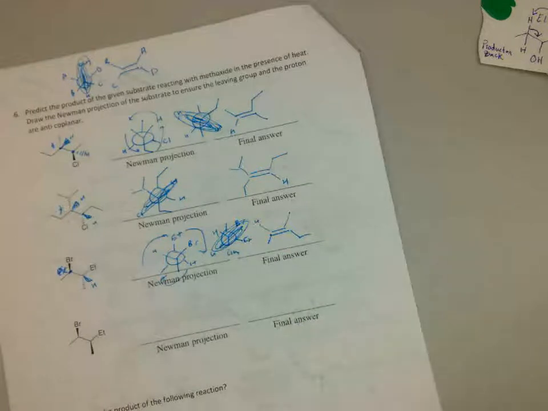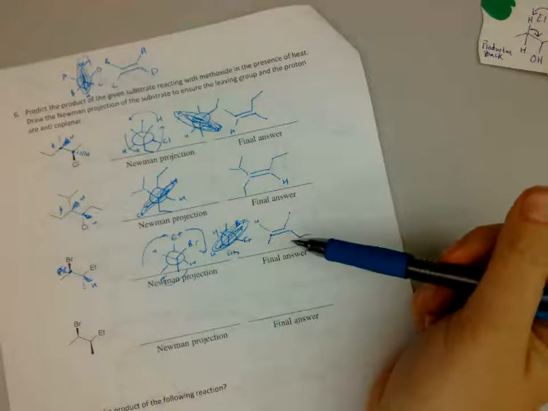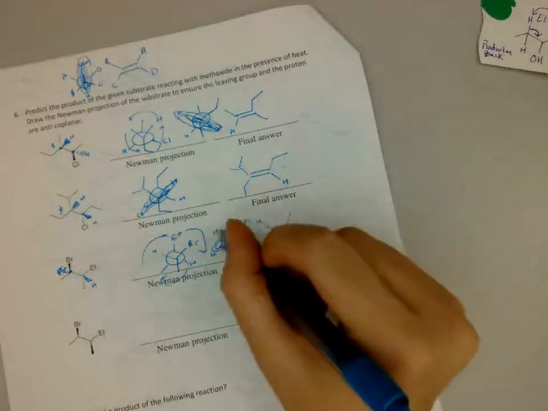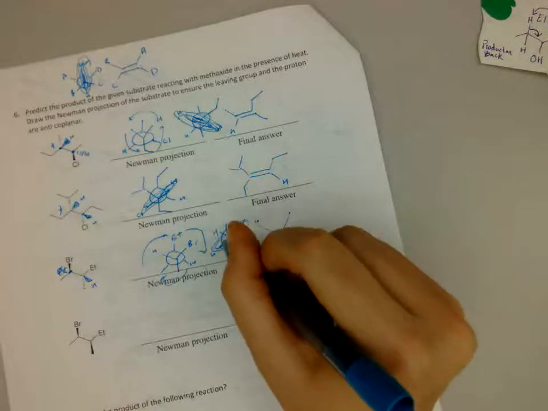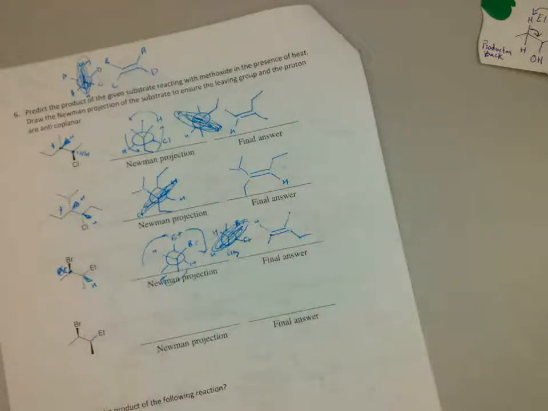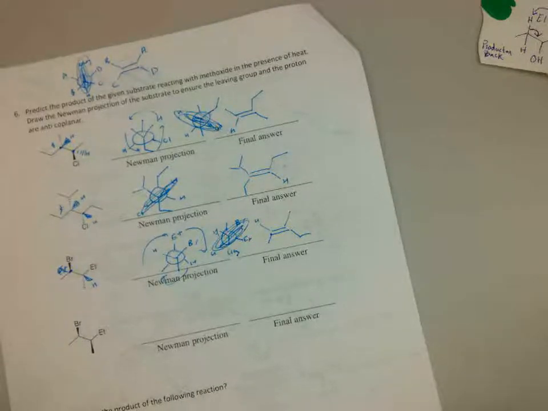And I strongly encourage you to make sure that you're practicing drawing these on your own, because I often make the mistake of trying to figure out which, is it this hydrogen and the CH3 are on the same side? Or, I kind of get mixed up. So I really encourage you to make sure that you're practicing drawing these on your own as well.